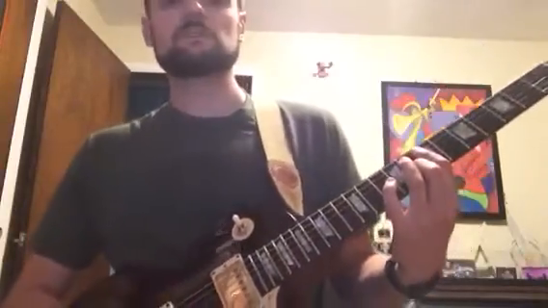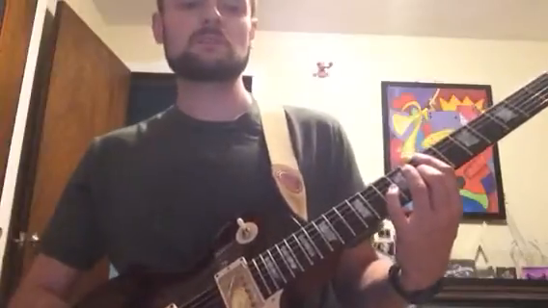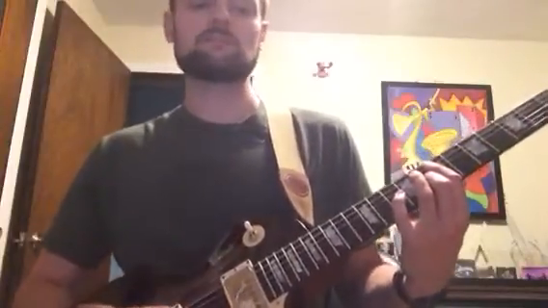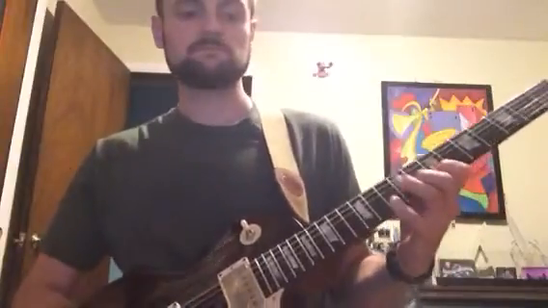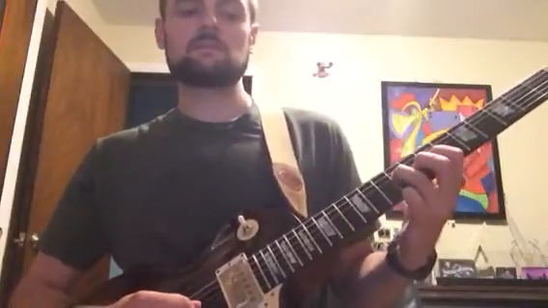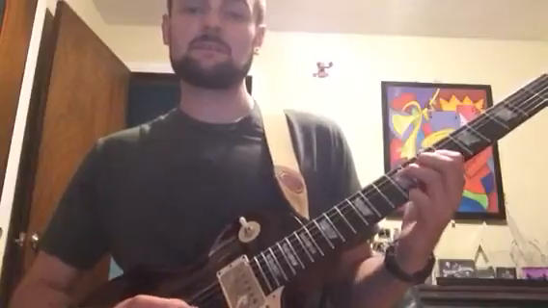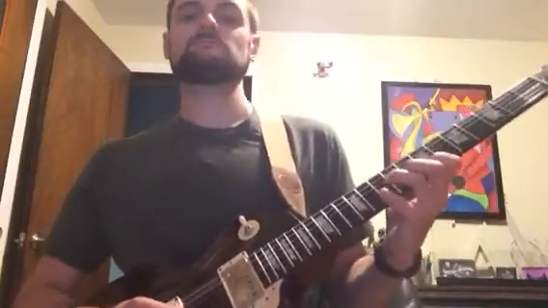Different edge to it. And then finally we got our D major pentatonic, which is of course a relative major to the B minor we did earlier. Same exact notes. So we're going to have B, then we get D, E, F sharp, A.